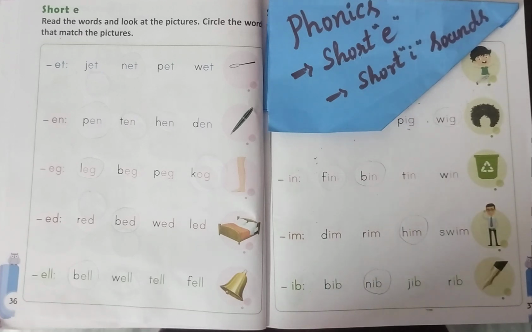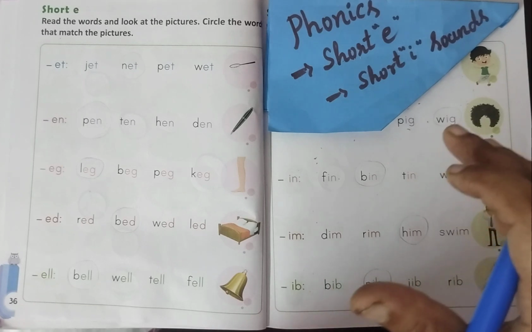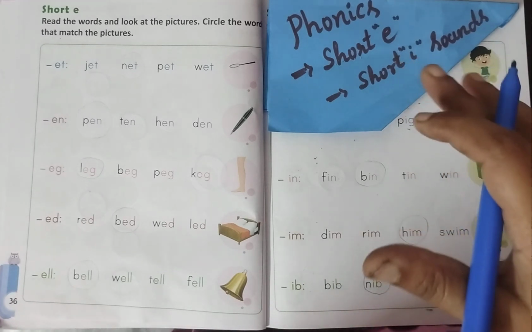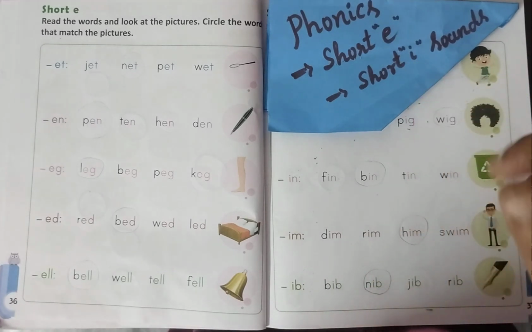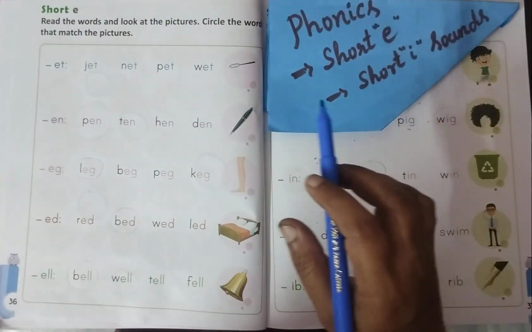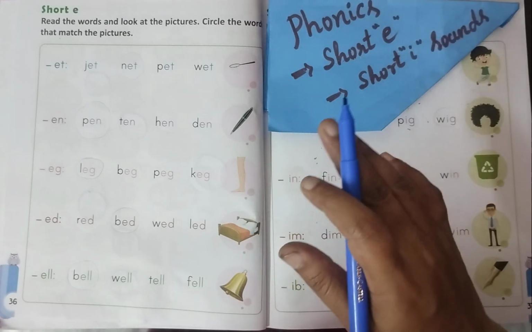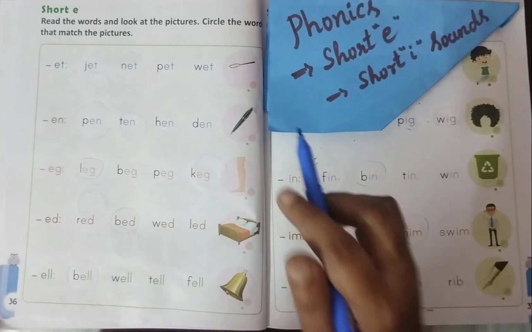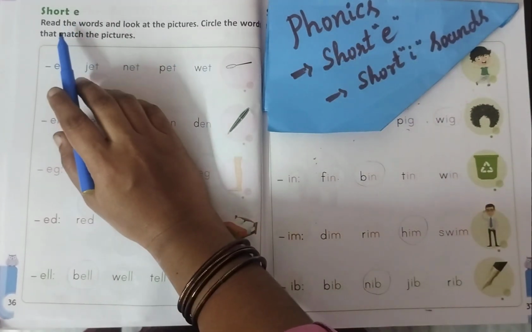Children, today we will learn about phonics, short vowel sounds. In the last video we learned about short A sounds, so that is activity worksheets. We have to practice the worksheets now. So today in this video we will learn about phonics short E words with pictures. So let's start children. So, short E sounds.